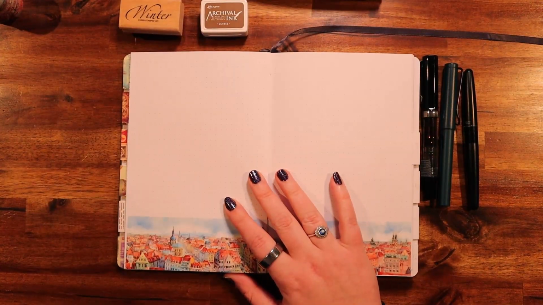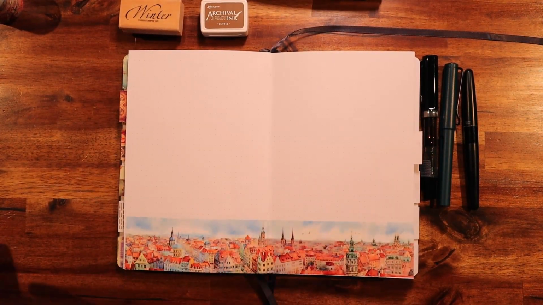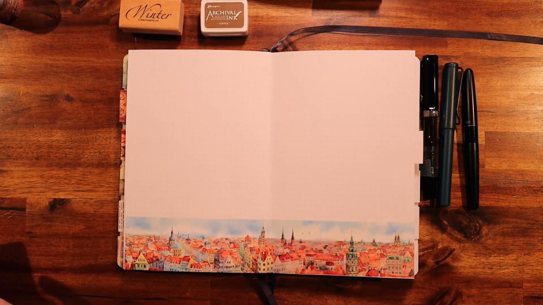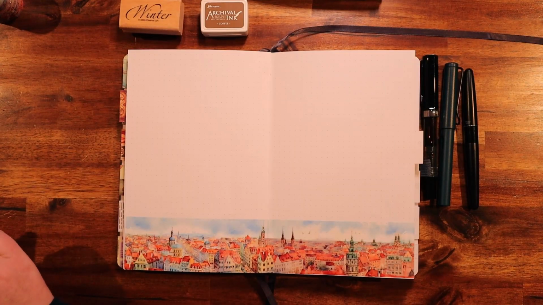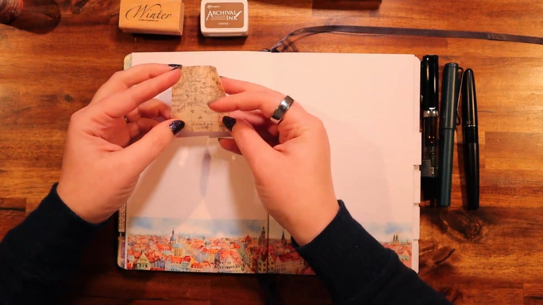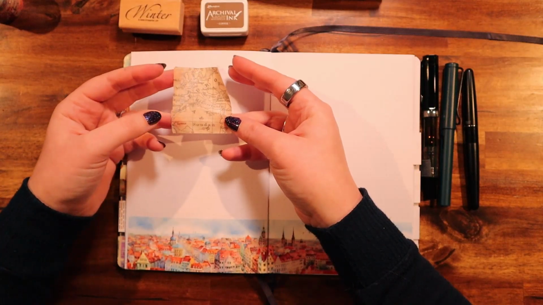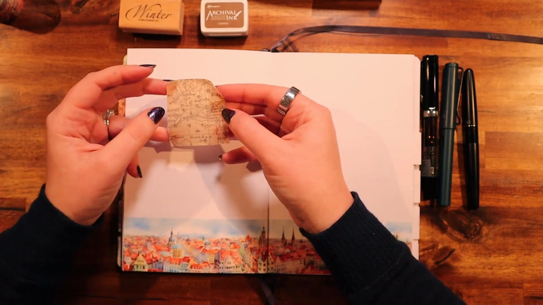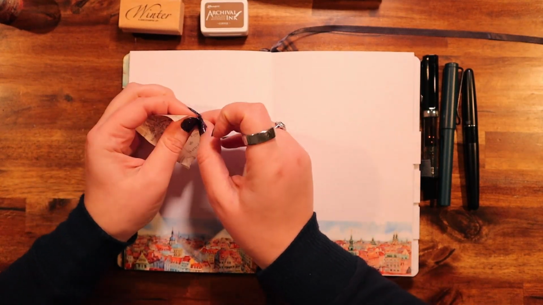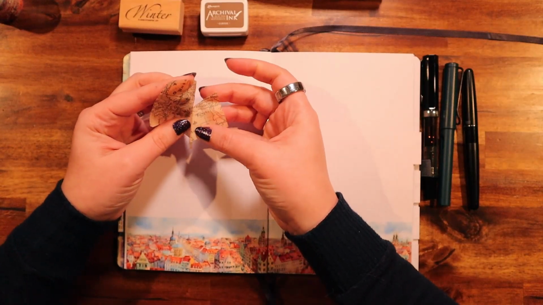Something else that I thought about that I want to add is a little strip of washi tape that I've used elsewhere at the beginning of the journal setup, which looks like a map here. And I've got a bit of Europe. So I'm just going to tear some of this so it looks like a bit of torn map.